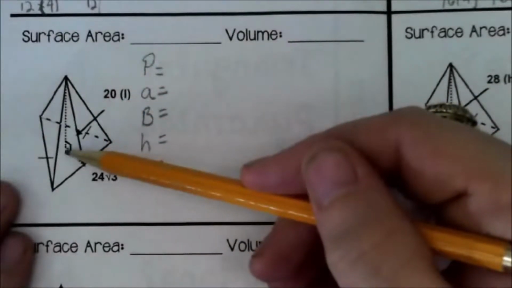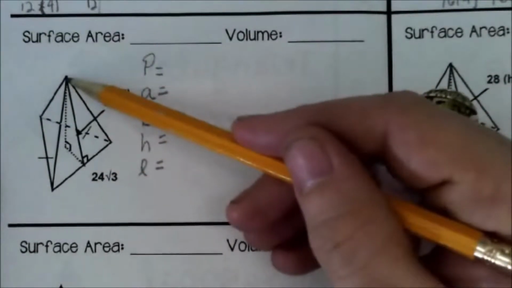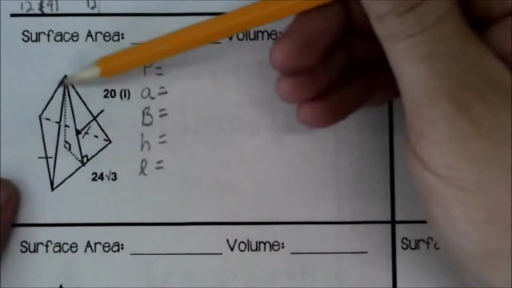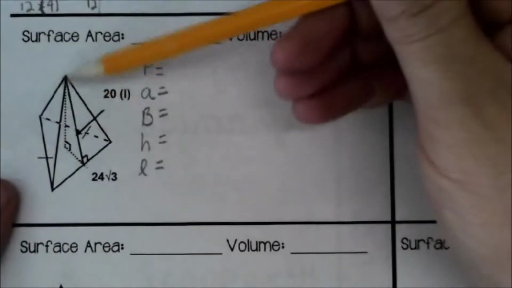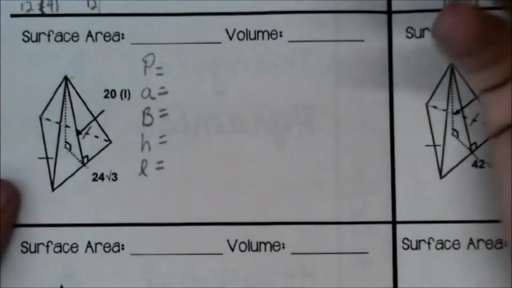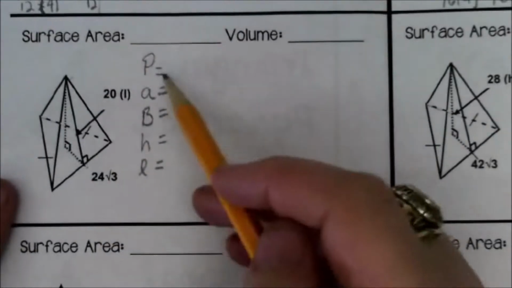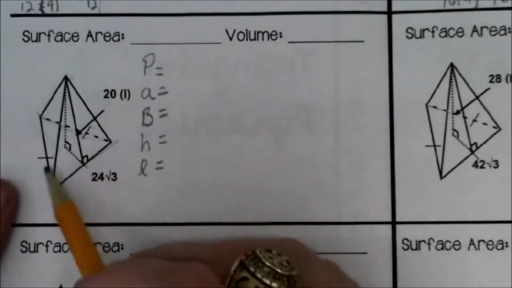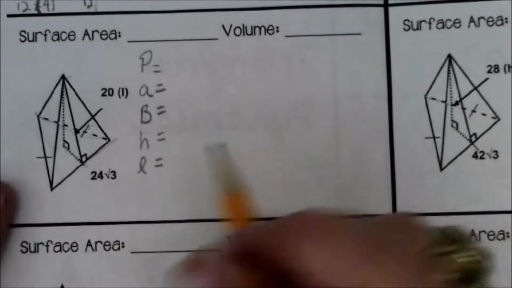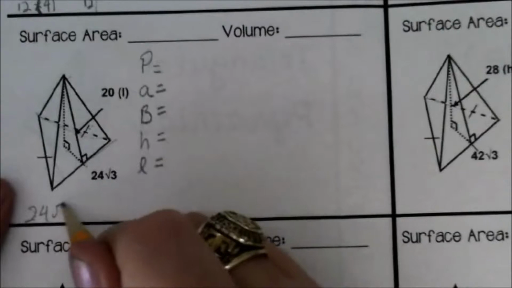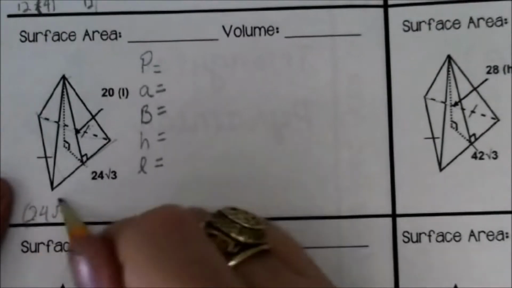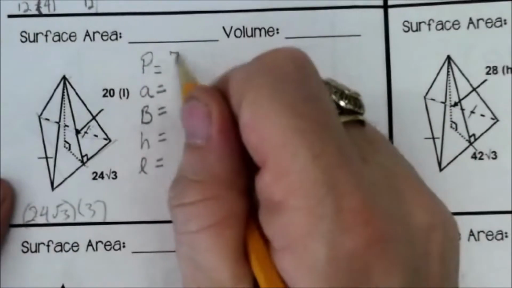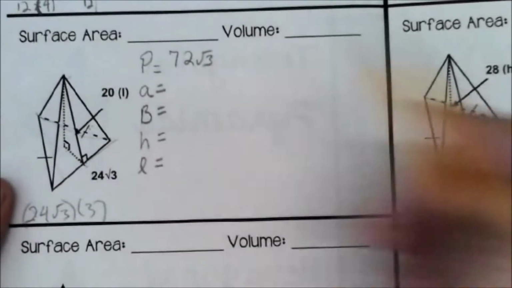Remember, the height is from the center of the base up to the vertex of the pyramid, and the slant height is the height of one of the sides. So it's the height of one of the triangles that make up the side of our pyramid. Now, our perimeter, we're just going to add all three sides together. These three sides are the same. This is an equilateral triangle, so we just do 24 root 3 times 3. And that's going to give us a perimeter of 72 root 3.